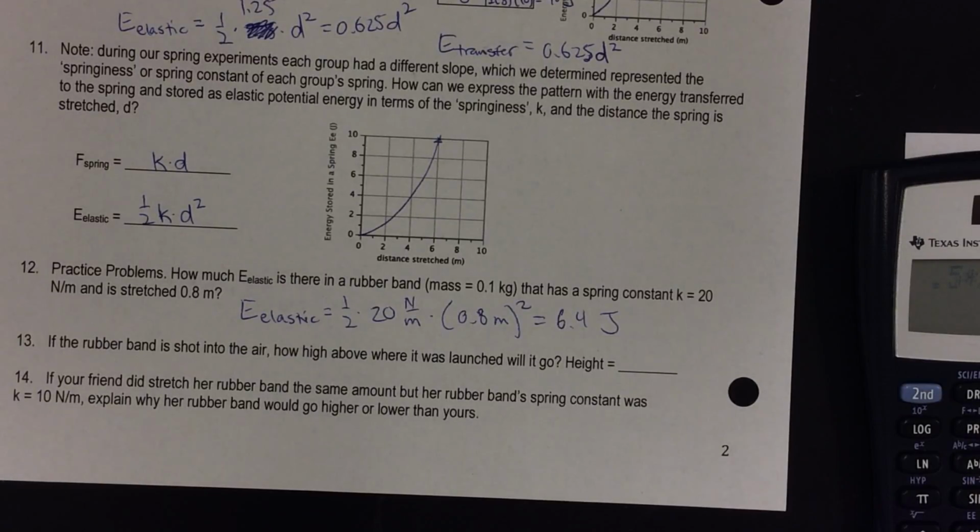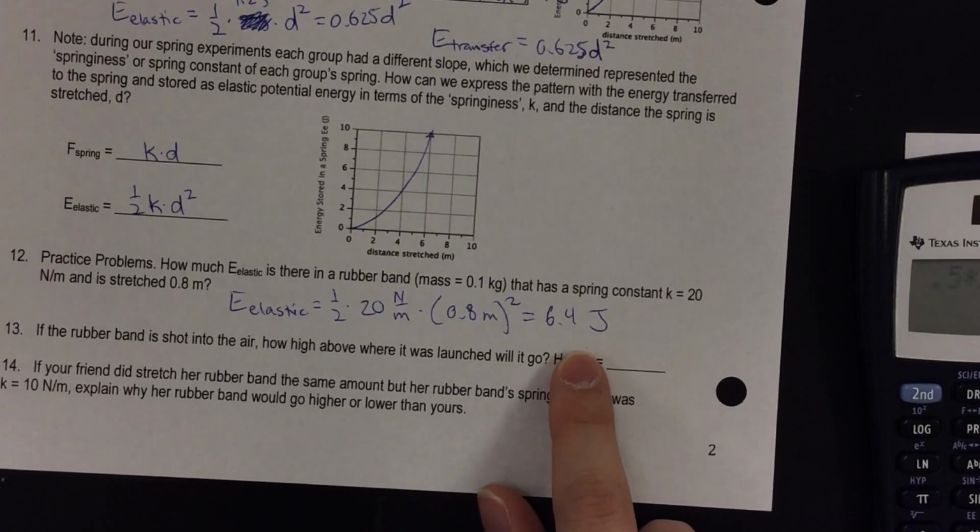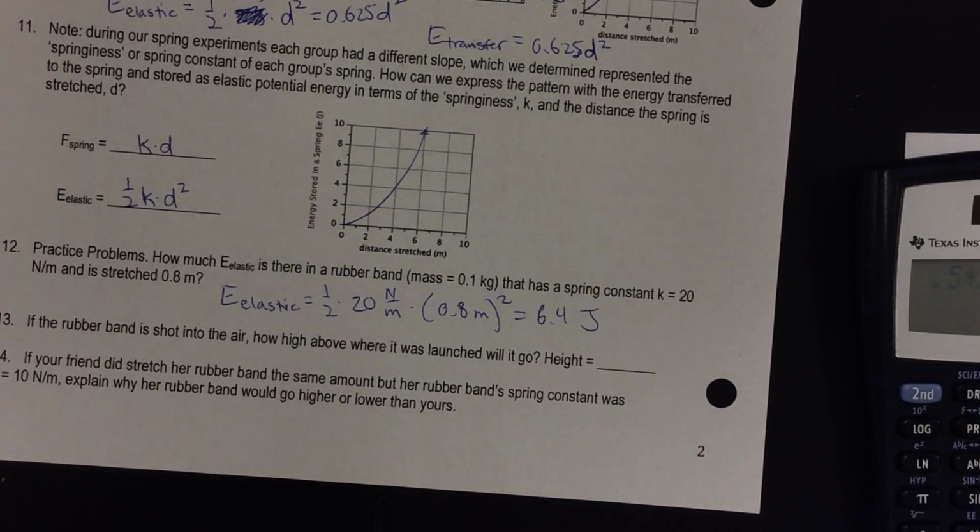Right? Okay. It goes up to a certain height. Where did it get that energy to jump up? From the elastic energy. So if it had 6.4 joules of elastic energy, when it has launched and reaches the peak of its height, where did that energy go? When it is at the peak. Stayed there. In what form of energy is that? Potential, gravitational potential energy, right?